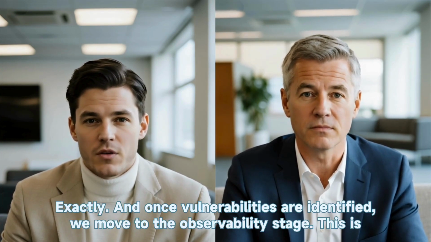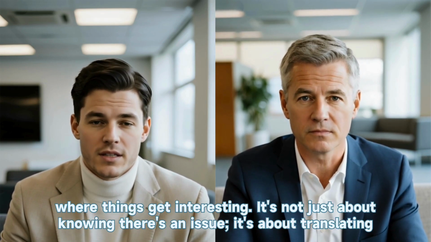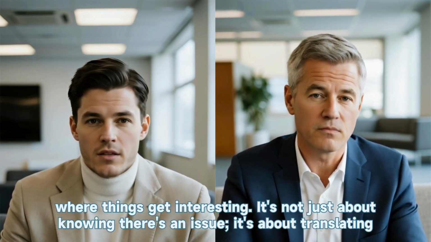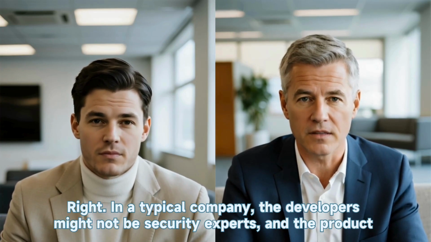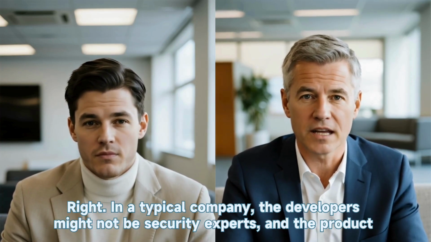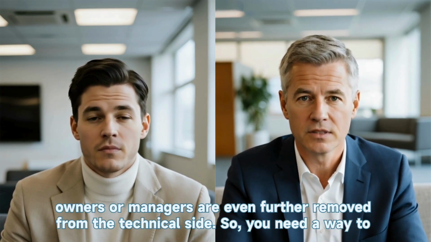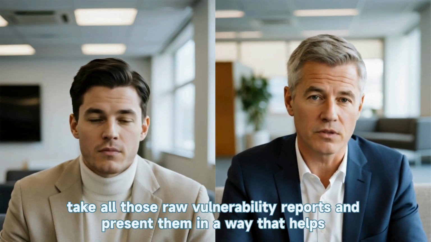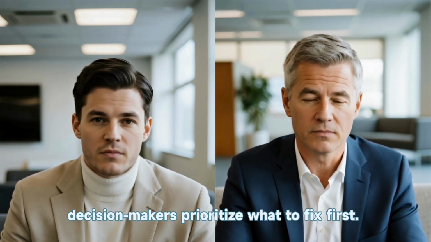Exactly. And once vulnerabilities are identified, we move to the observability stage. This is where things get interesting. It's not just about knowing there's an issue. It's about translating those technical details into something actionable for non-security teams. Right. In a typical company, the developers might not be security experts, and the product owners or managers are even further removed from the technical side. So you need a way to take all those raw vulnerability reports and present them in a way that helps decision makers prioritize what to fix first.